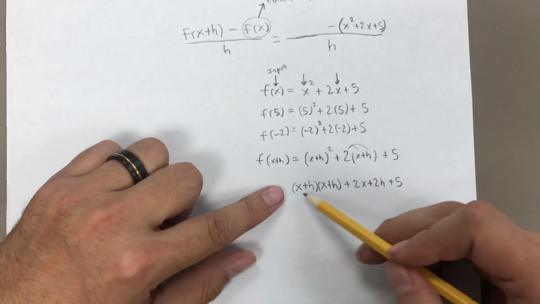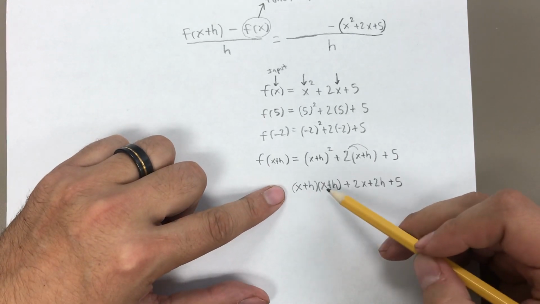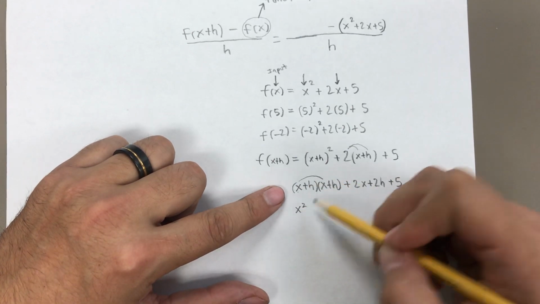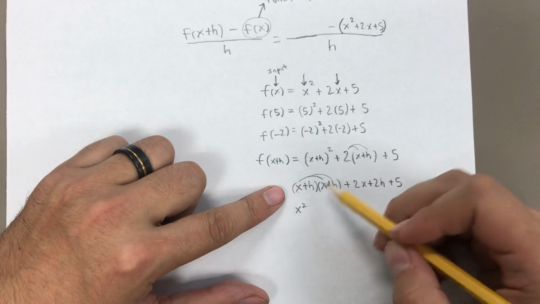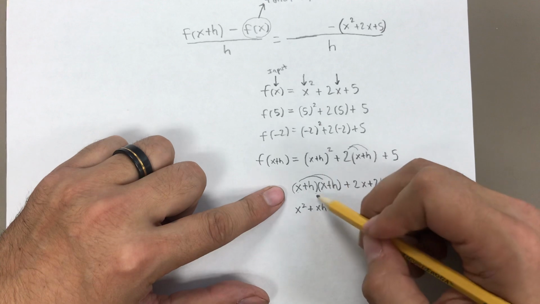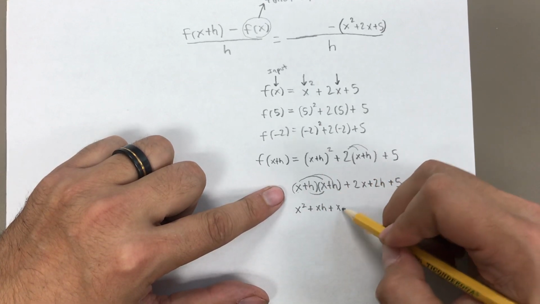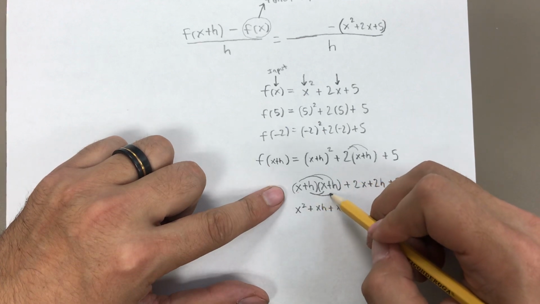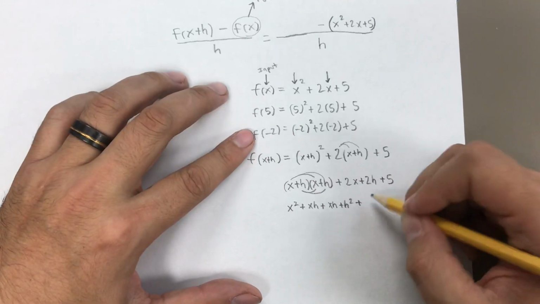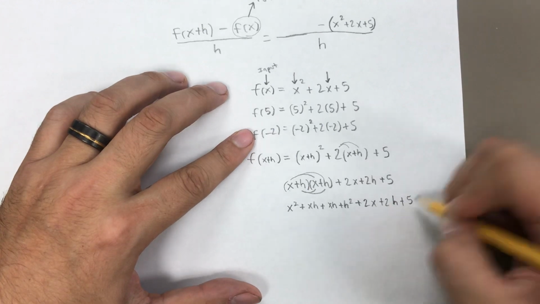Okay, now we're going to use the distributive property or foiling to multiply these two binomials together. So x times x, the first numbers, is x squared, and then x times h, which is the outer numbers, is xh. And the inner numbers, h times x, is going to give me another xh. And then the last numbers, h times h, is going to give me h squared. Okay, so let me finish writing all this stuff up. 2x, 2h, plus 5. There we go.